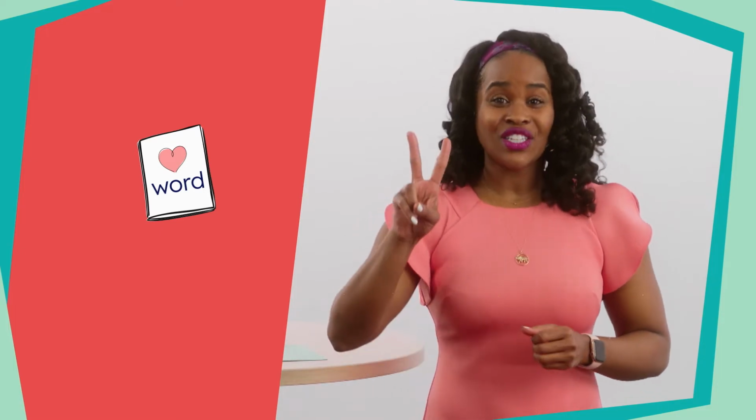All right, now let's get to work making our heart word dictionary. I'm going to start by stacking my 2 pieces of paper together and then folding them in half, hamburger style, the short way. Would you look at that, readers? It's a book. Books always have a cover, so I'm going to draw a heart and write the word so that I know this is the heart word dictionary. Today, we are going to add 2 heart words to our heart word dictionary.